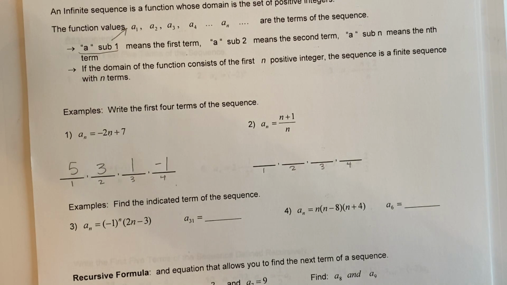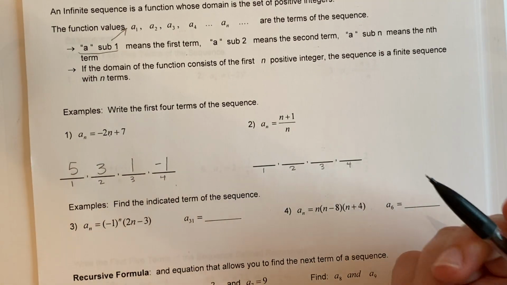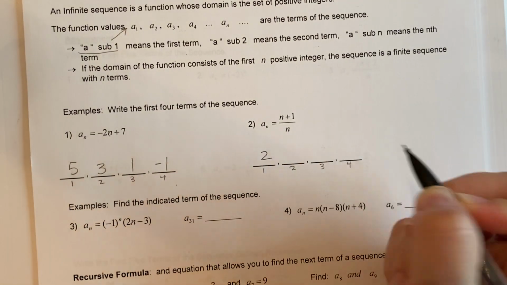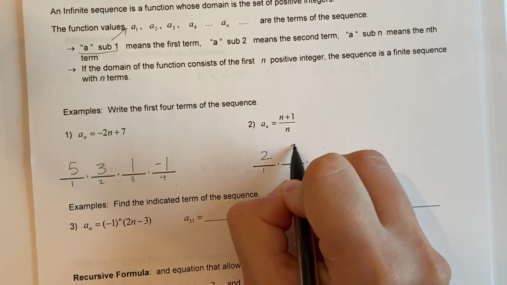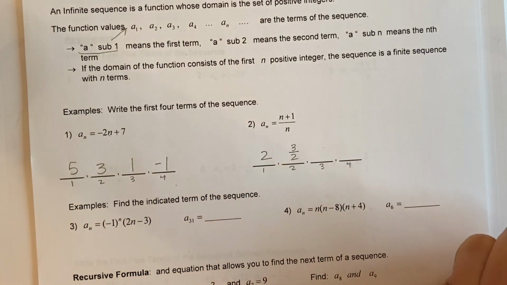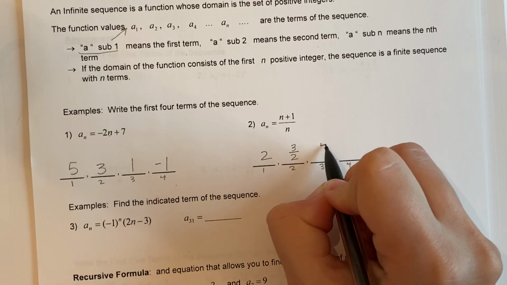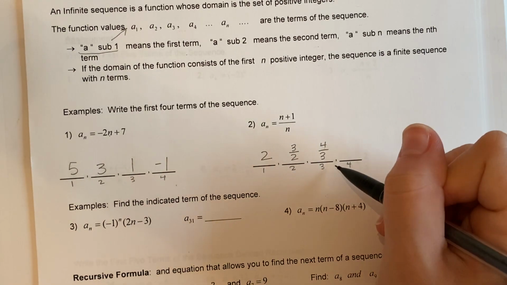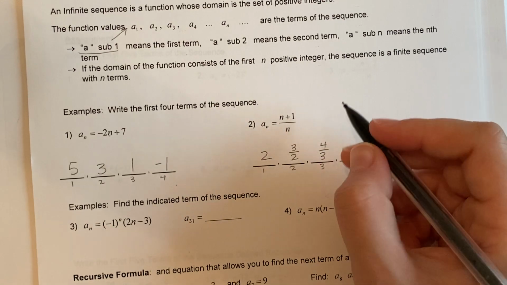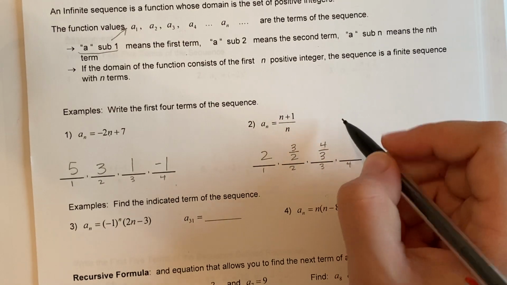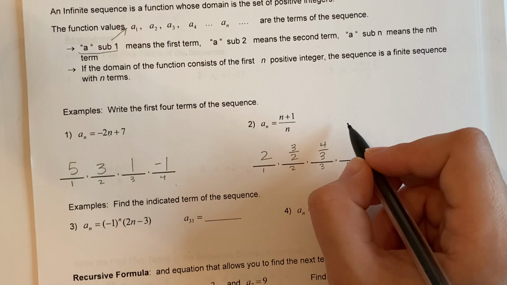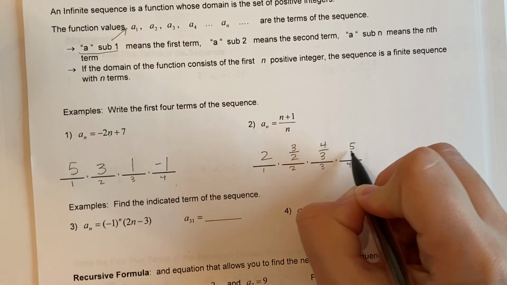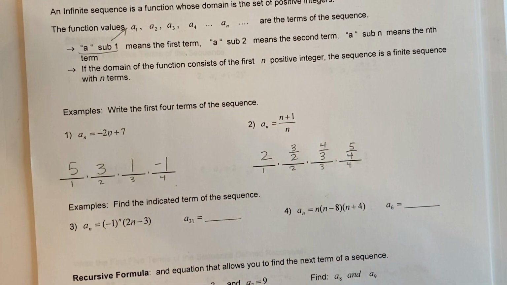Okay, let's check our answers. So when you plugged in a 1, you got 2. When you plugged in a 2, you got a fraction that couldn't be simplified. When you plugged in a 3, you got 4/3. But when you plugged in a 4, you got 5 over 4. Yeah, that's great. Any questions? Okay, moving right along.